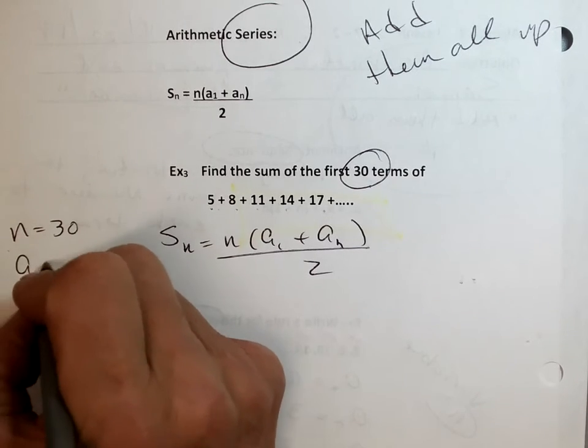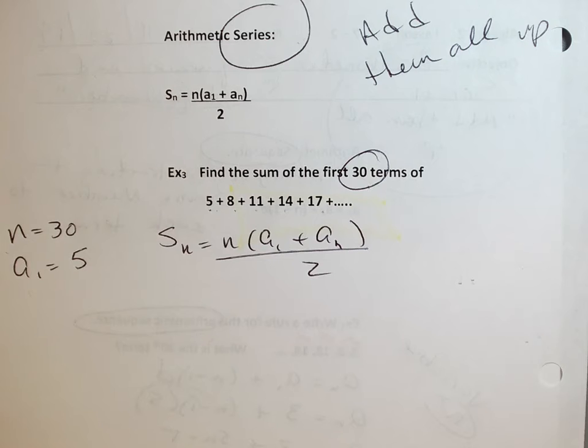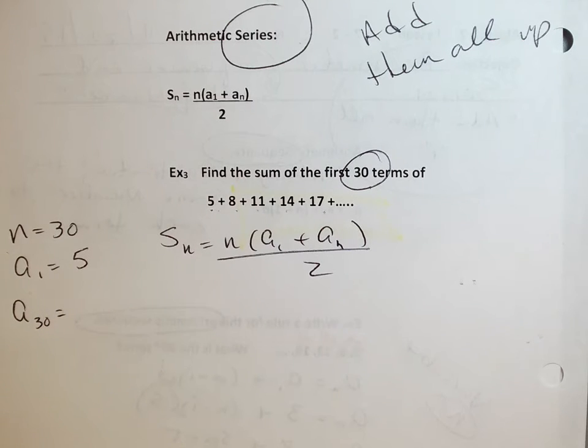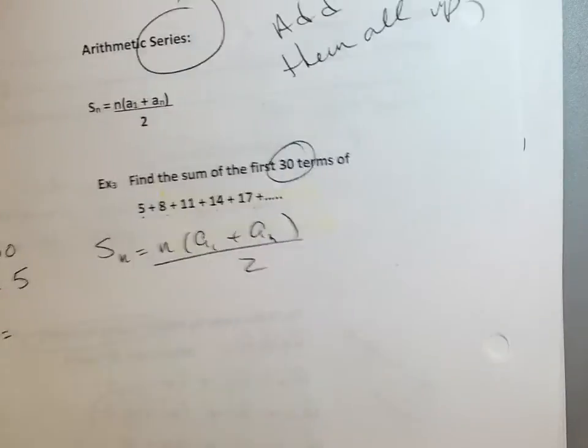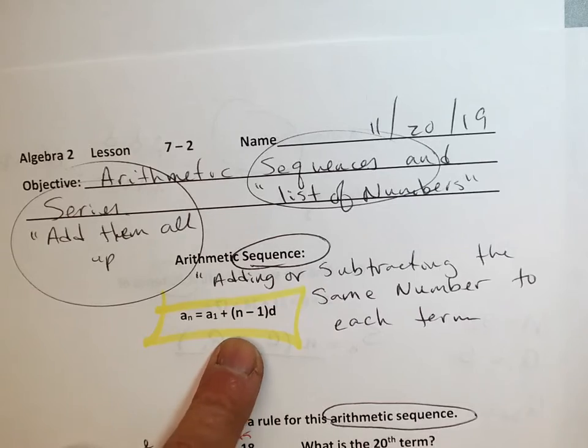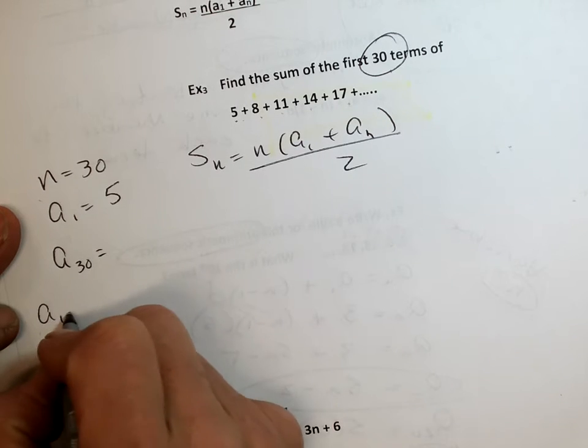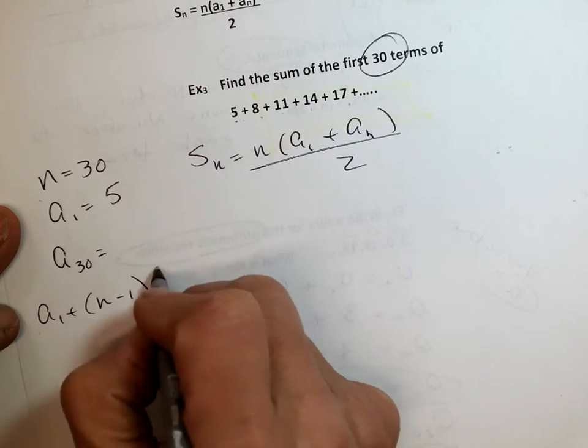I know A1 is 5, right? But I don't know A of 30. I don't know the last term. 2 ways to find it. Just keep adding, keep adding. Oh, what a drag. Or, I think we have a formula for that. I think our formula is right there. So if we want to find the 30th term, I'm going to use my A1 plus n minus 1 times D.